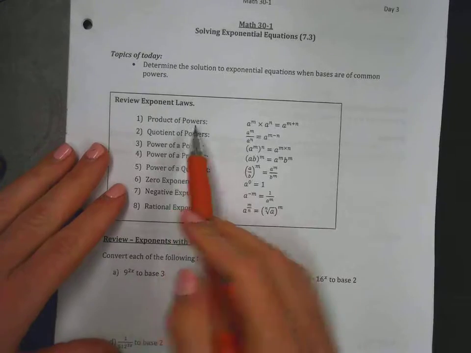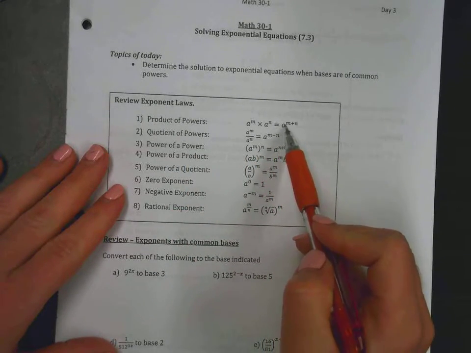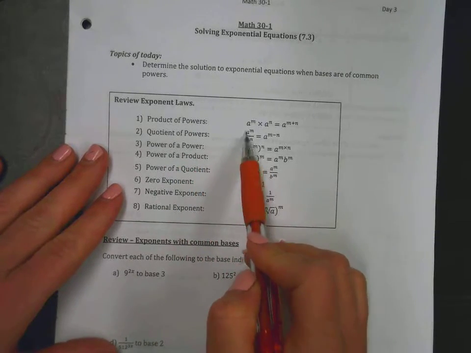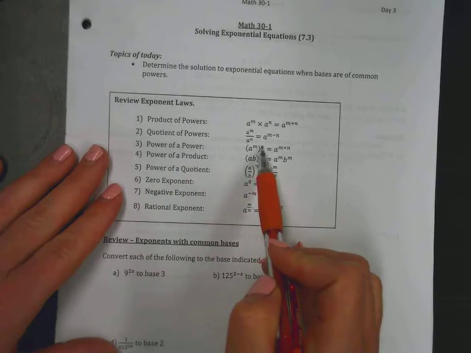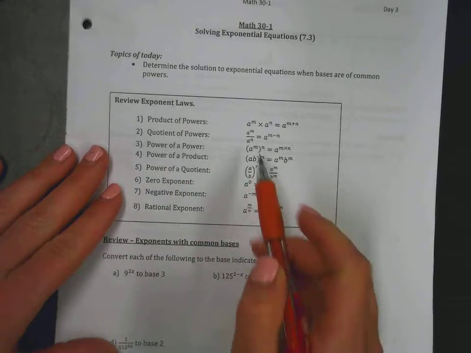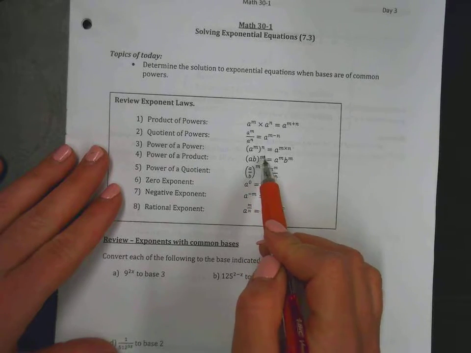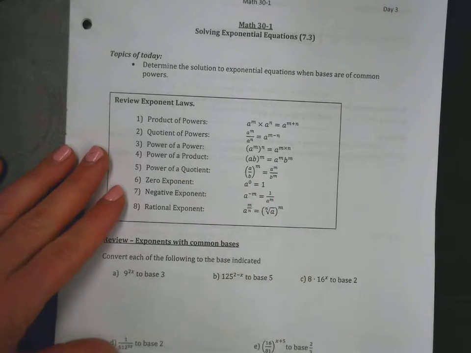Product of powers: a to the power of m times a to the n would equate to a to the m plus n. We add the exponents. If we divide powers with common bases, we subtract the exponents. Power to a higher power, we multiply them. Power of a product: if we're multiplying two values that are both taken to the power of m, that power of m is applied to both bases.